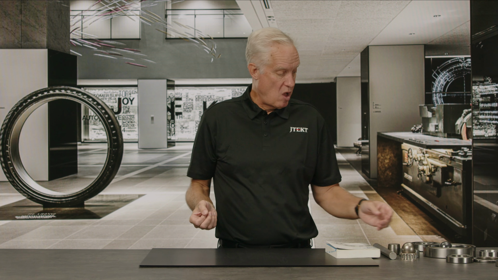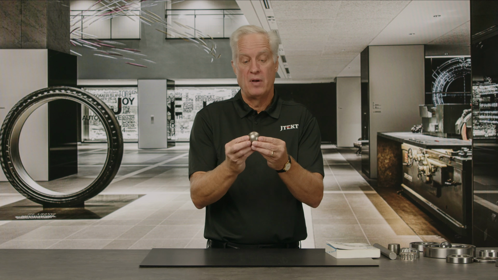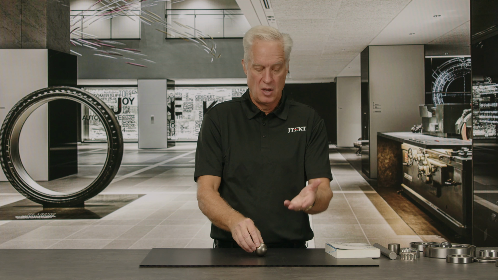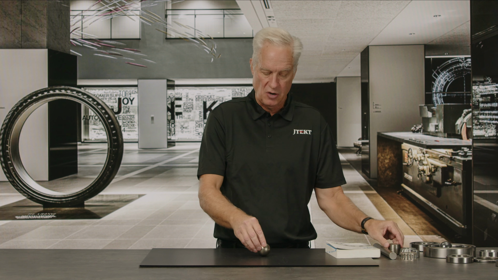Well, again, it gets back to the rolling element type and the size. Ball bearings are typically going to have a higher speed rating. Why is that? Because when we put this on the surface, it's only contacting in this little spot. Remember when we talked about anti-friction bearings and reducing the amount of surface contact? This ball is going to have a lot less surface contact than, let's say, a roller. A roller is going to have what we call line contact.